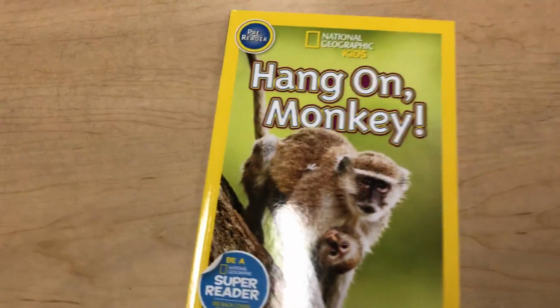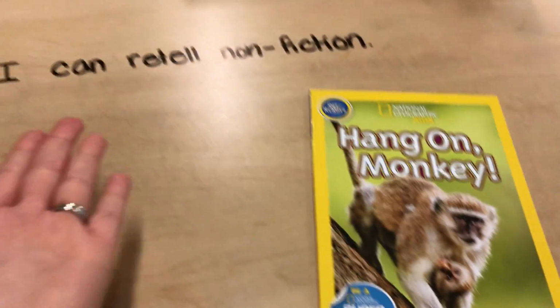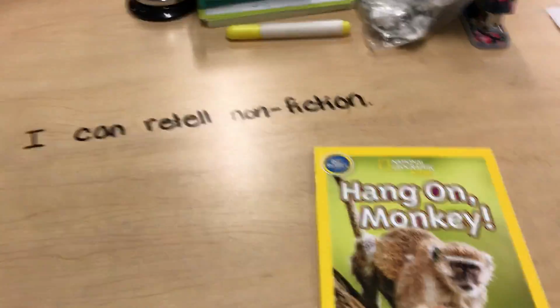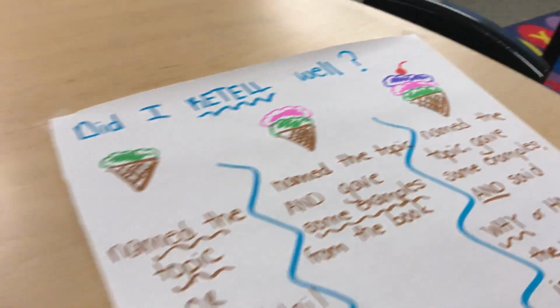All of those things are going to help me understand what I'm reading, and that's important because if I don't understand, I can't retell well. I can't do my triple scoop retell.